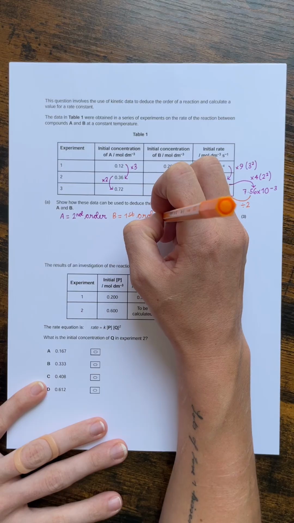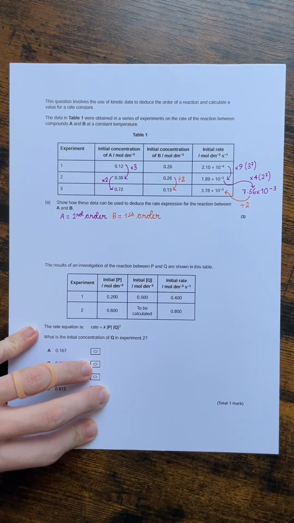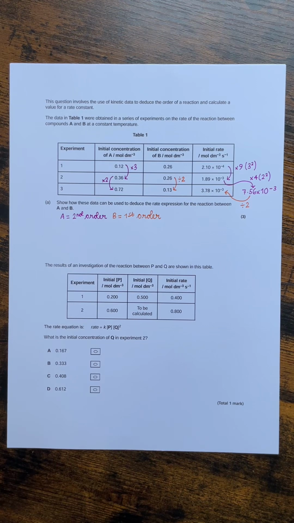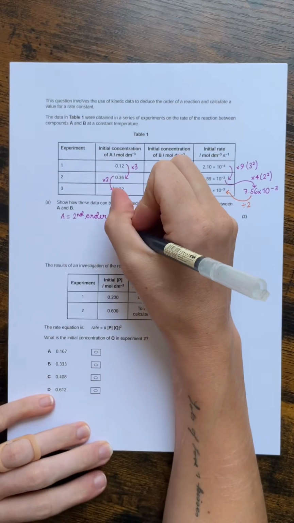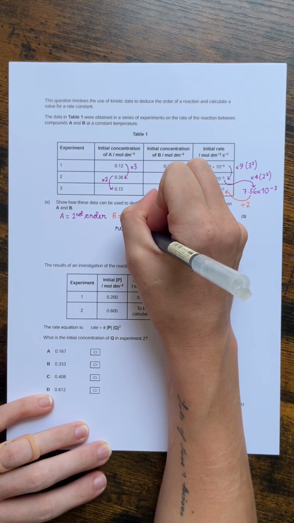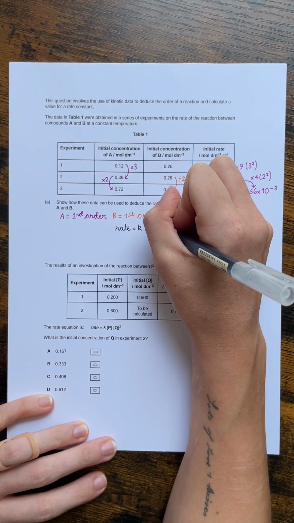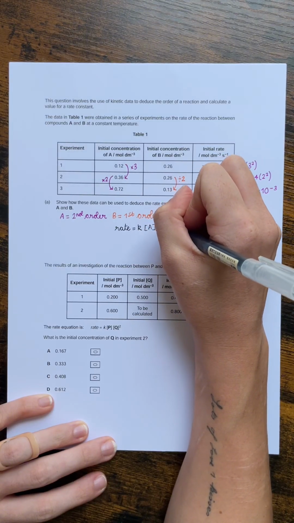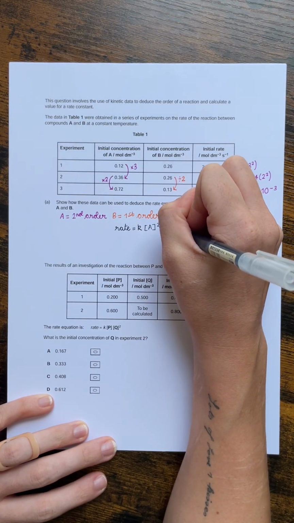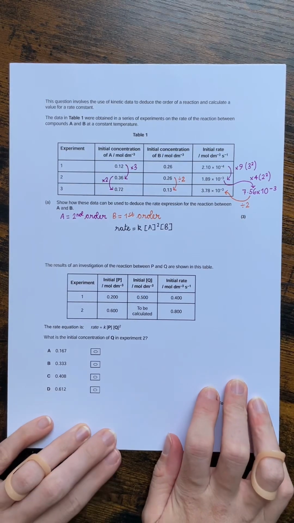And then from there we can answer the question by deducing the rate expression. So the rate is going to be equal to k, the rate constant, and then concentration of A squared, because that one's second order, and then the concentration of B. So that's the first question that I want to talk you through today.